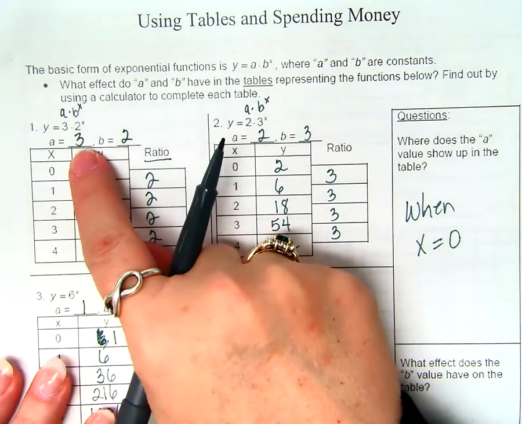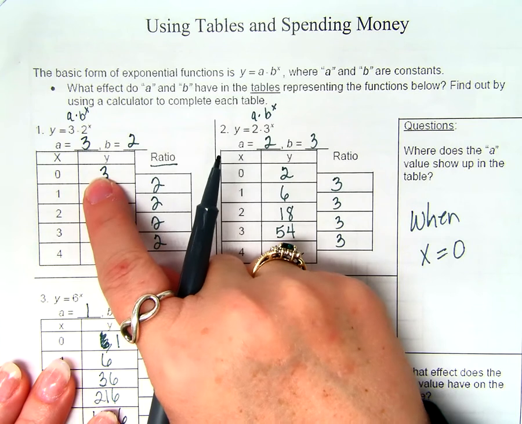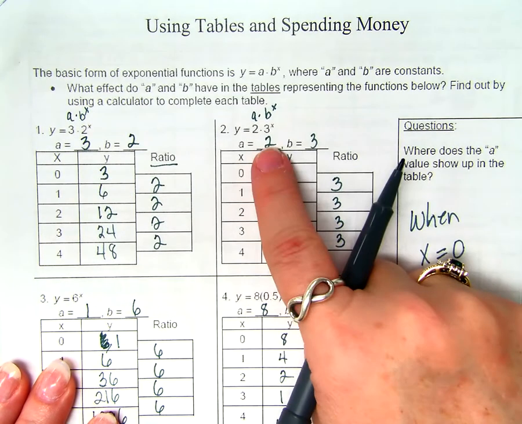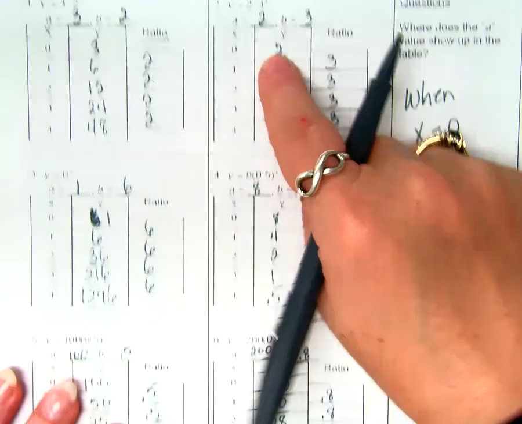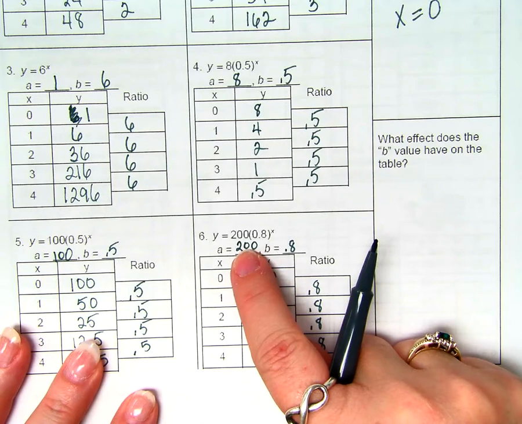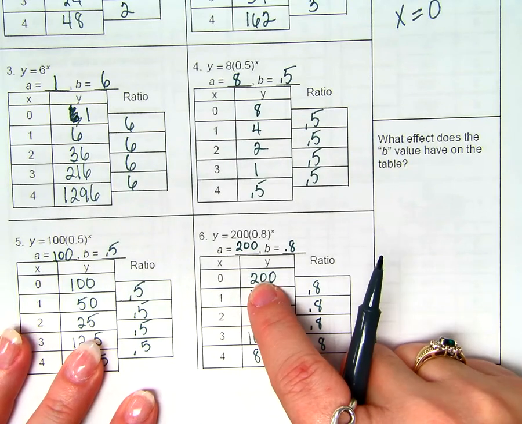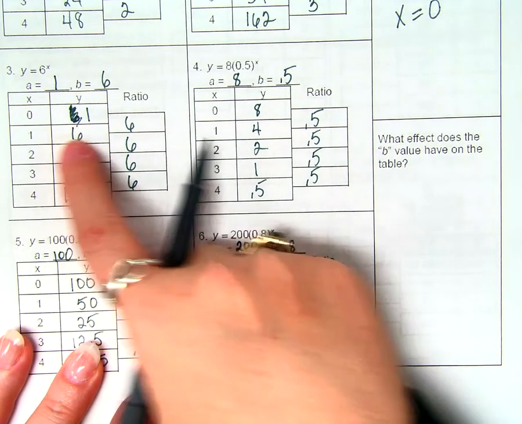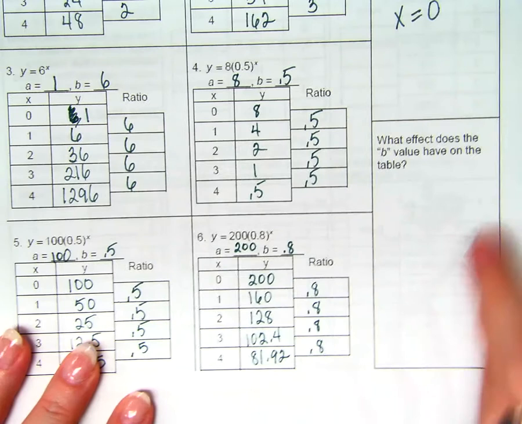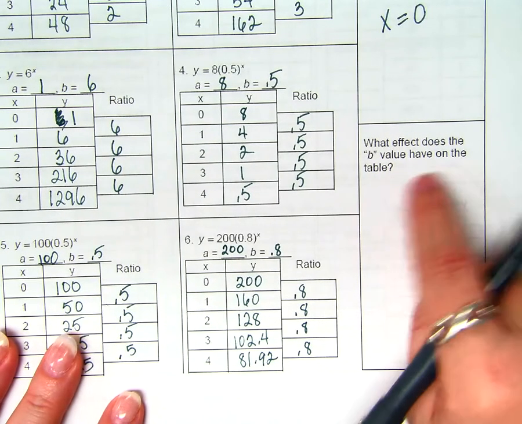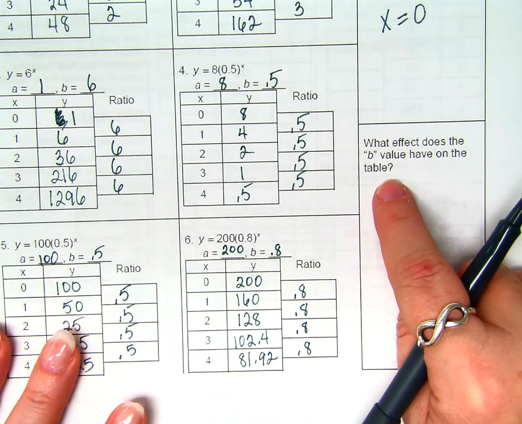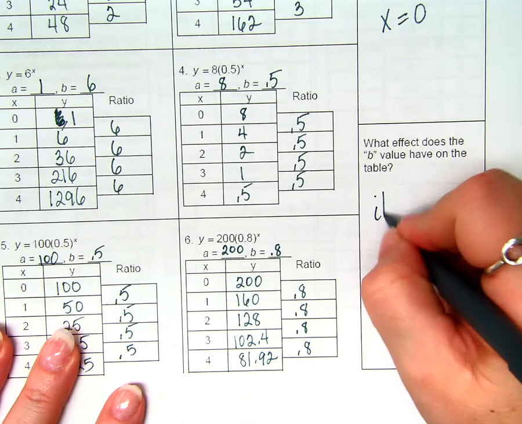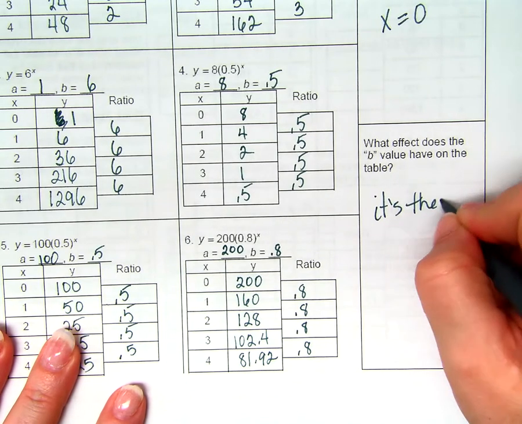Every single time, A is 3, when x is 0, y is 3. A is 2, when x is 0, y is 2. When A is 200, when x is 0, y is 200. Every single time. Do you see that? What effect does B have on the table? It's the ratio.